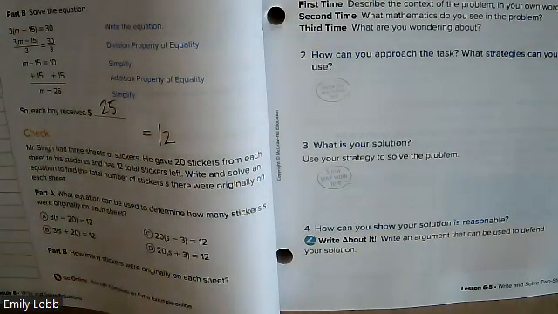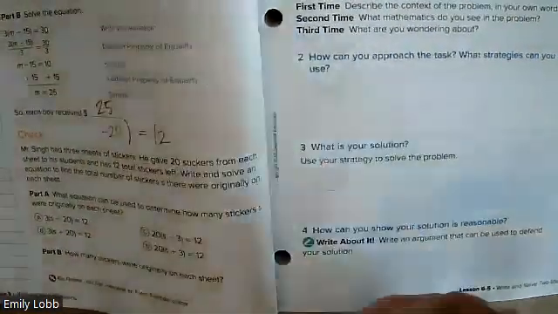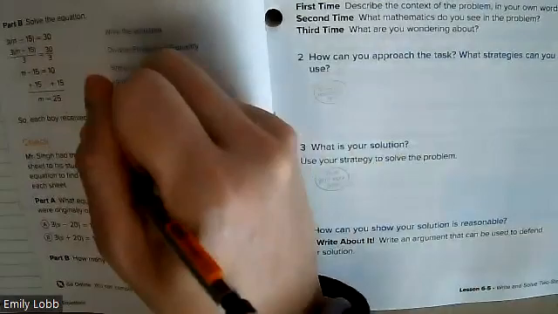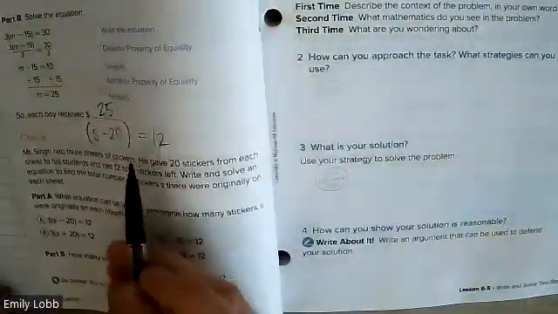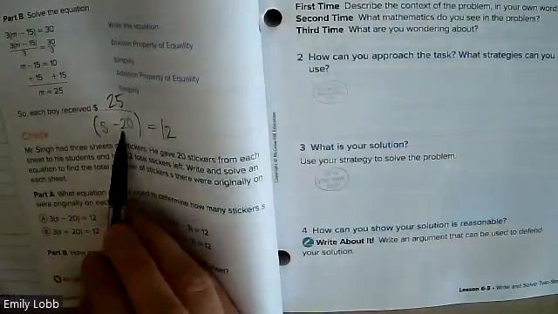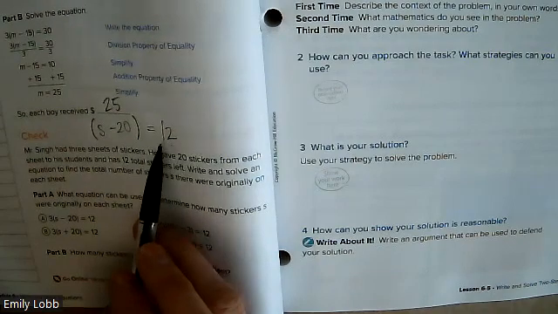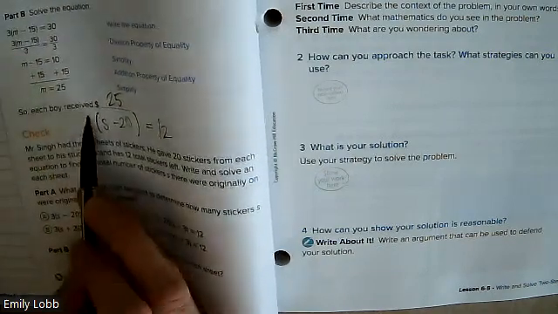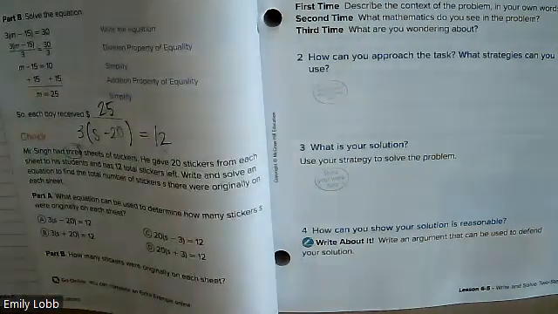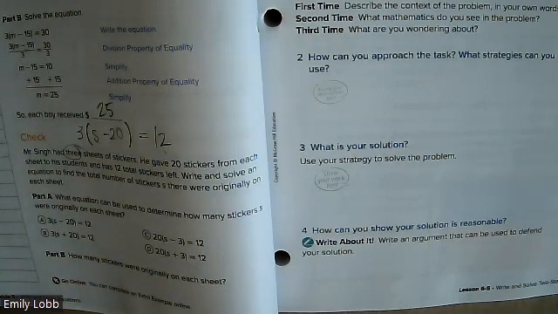We know he gave 20 away, so we know we're subtracting 20 from something, and we want to know how much was on each one. We want to know how many stickers. So this is what he's taking from each sheet, and this is what he has left, but how many sheets did he have? 3. So I've got to multiply that by 3. So which one of those would work? And then solve for the number of stickers.